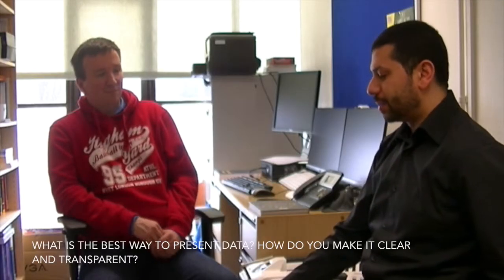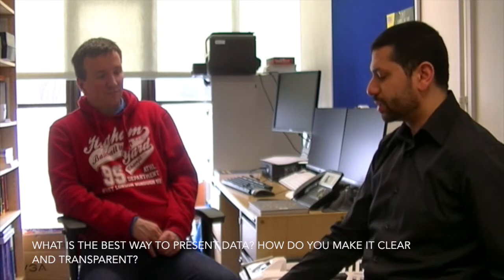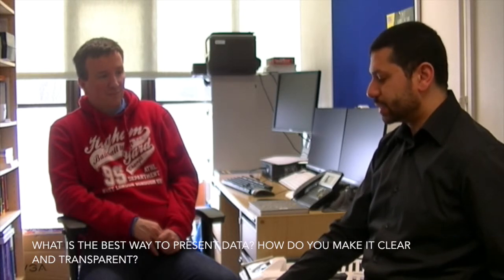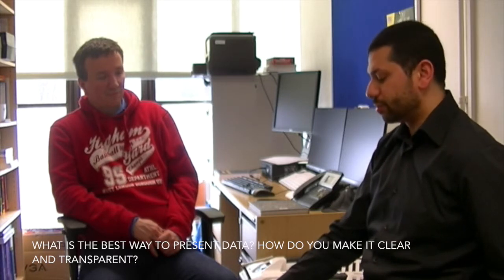In order to make everyone understand the data, what do you think is the best way to present it, and how to make it clear and transparent? So for me, if you're going to present a set of data, then you're sitting there and saying, well, I want somebody to be able to look at it, and do I want them to see it and be able to judge differences, or do I want them actually to be able to see a set of figures and a set of numbers?